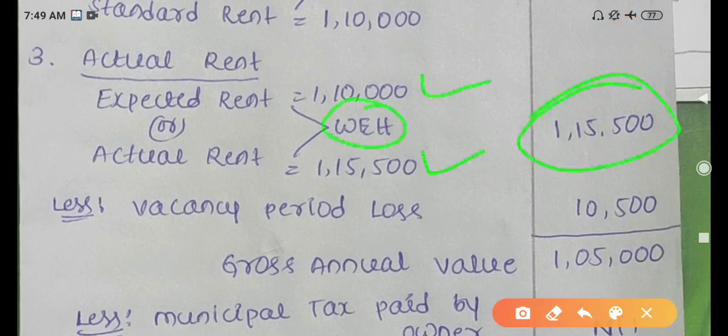So now in that amount you have to deduct vacancy period loss, if any. If vacancy period loss is given in the question, you have to deduct that amount. In the question they specifically mentioned that 10,500 is the vacancy period loss. Or else they may mention the vacancy period as 1 month.